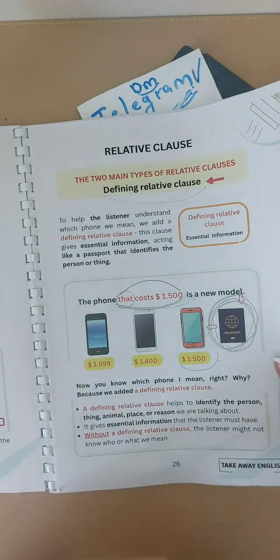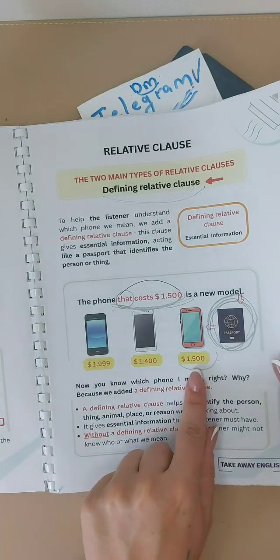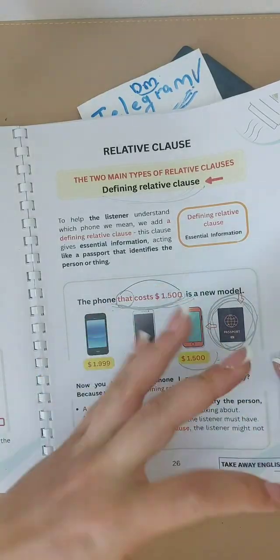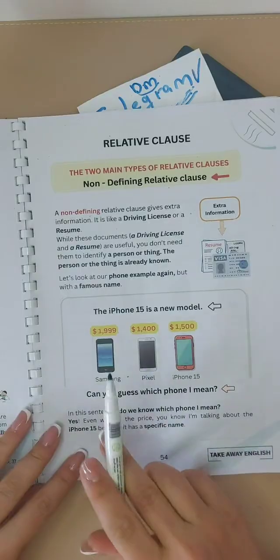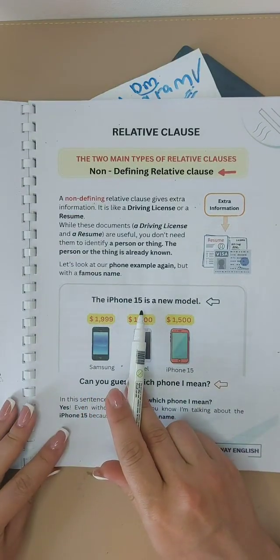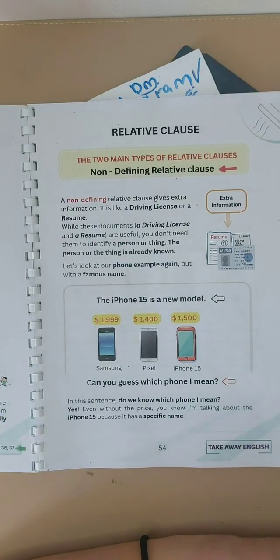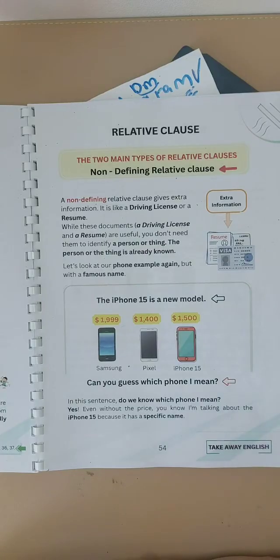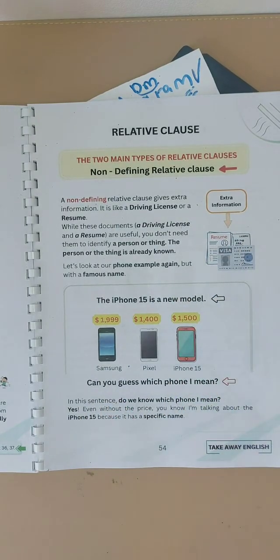So the listener understands which phone we are talking about. We need information to identify the phone. Now let's look at the non-defining relative clauses. The iPhone 15 is a new model. Do we need essential information here to make the listener understand which phone we are talking about?